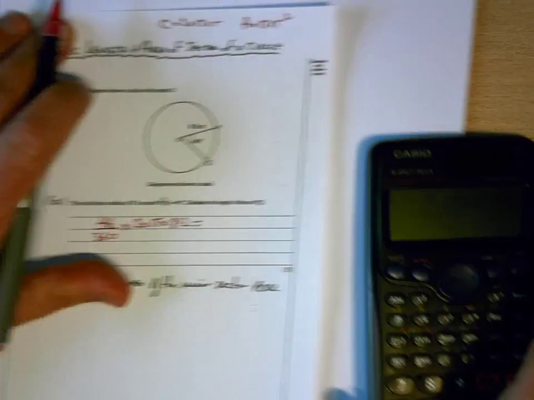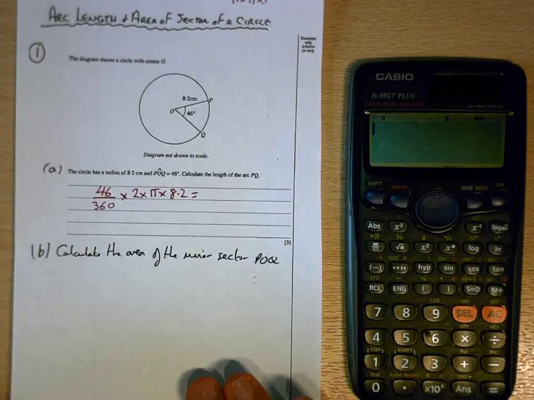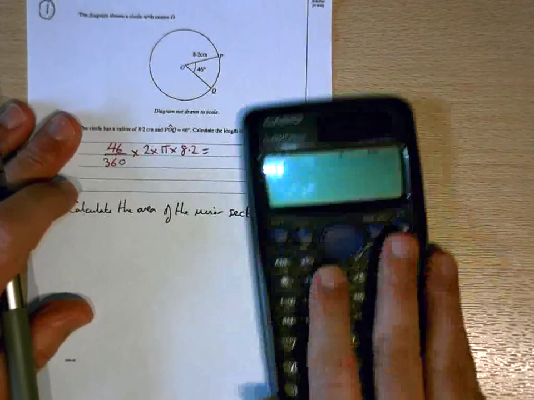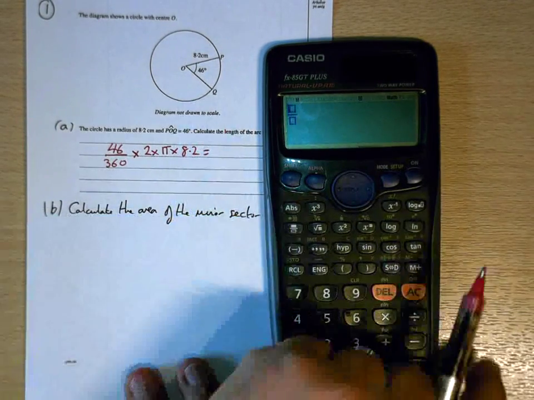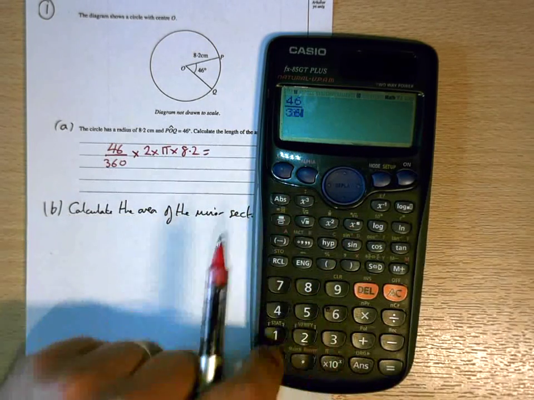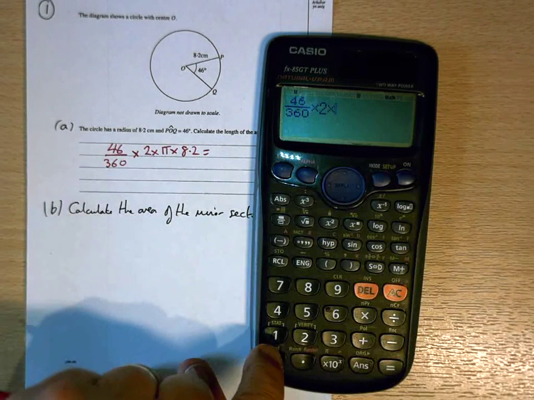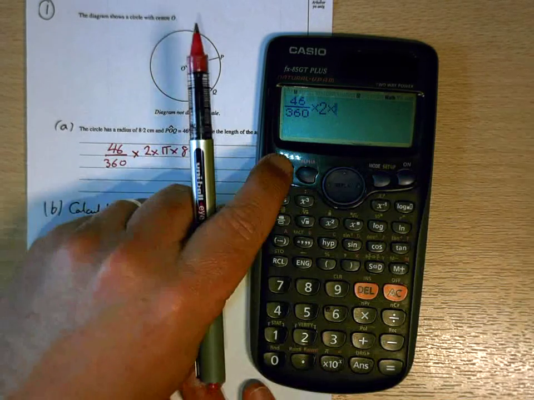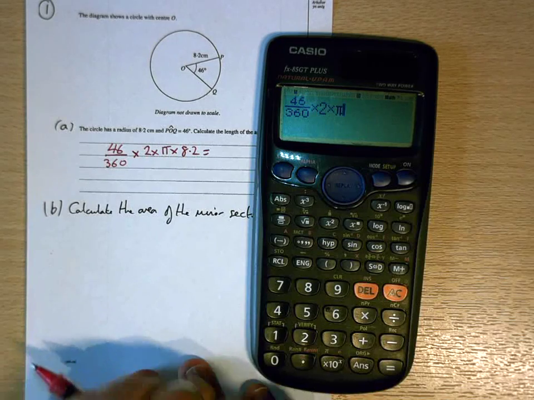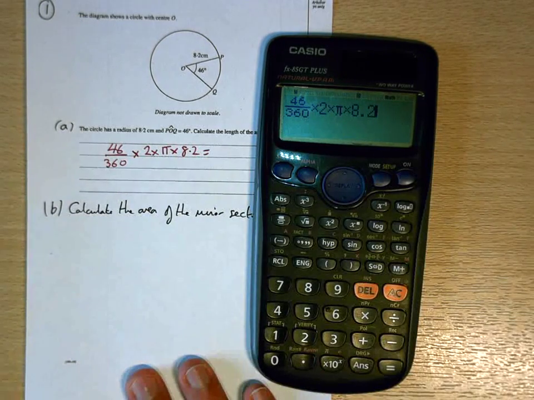So bringing that onto your calculator then, there are lots of different ways of putting this on your calculator. The way you're most likely to do it, I think, would be to write a fraction 46 over 360, and then you would do times 2 times pi. Now you could type 3.14 in there, or you could use the pi that's already stored in your calculator. Up to you. If you're going to use the pi button, then it's shift and that, and you'll see that the pi symbol comes up, times 8.2. But if you wanted to just put 3.14 in there, you could.